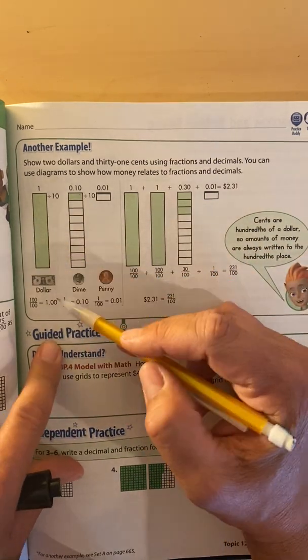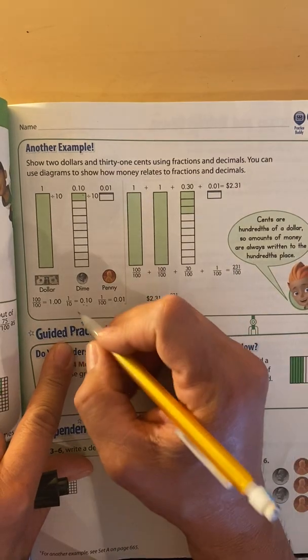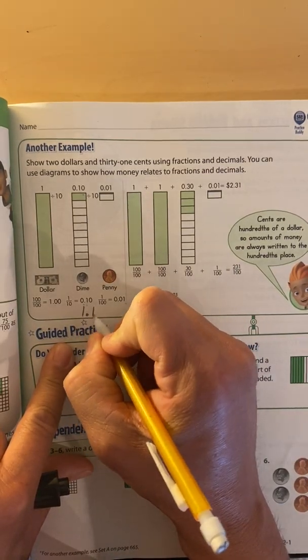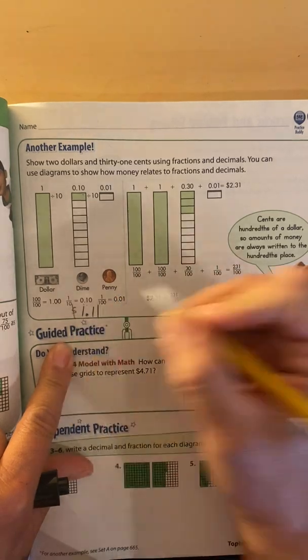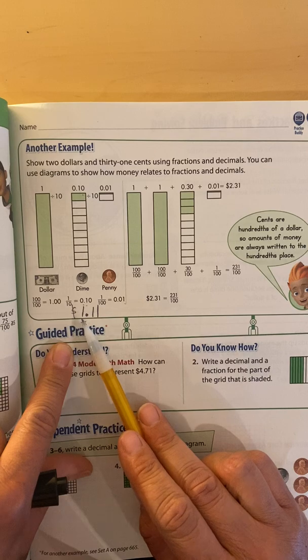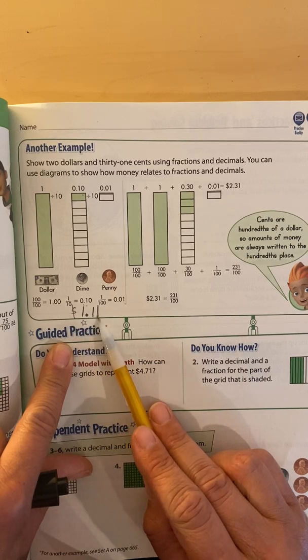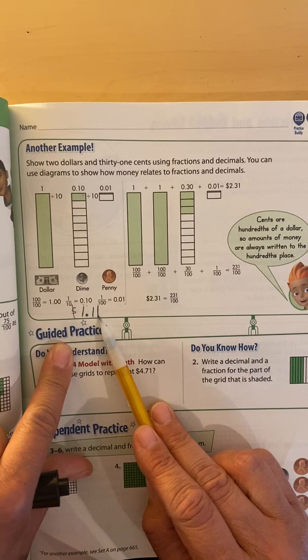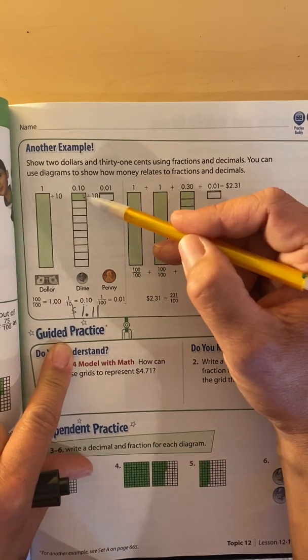So if I was to write a dollar, a dime, and a penny as money, wouldn't you write it like this? 1.11. Really, we'd be saying $1.11. Or you could say 1 and 11 hundredths. There's two place values to the right of the decimal. Okay, a dime is a tenth.